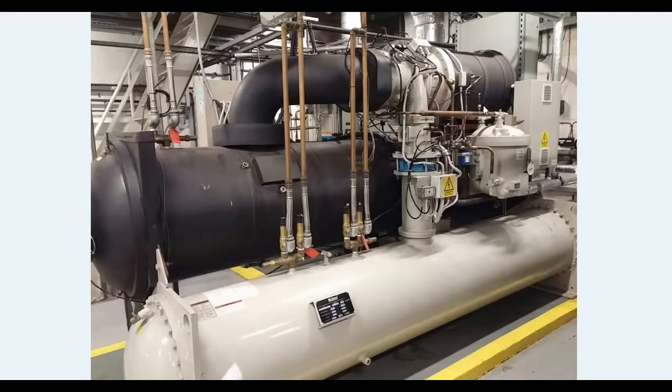Remember, this on the back again is a large electrical motor which is forcing the compressor to spin and push that refrigerant all the way around the system. And meanwhile, the chilled water is entering and leaving here. It's entering at about 12 degrees and it's coming back out at about 6 degrees Celsius.